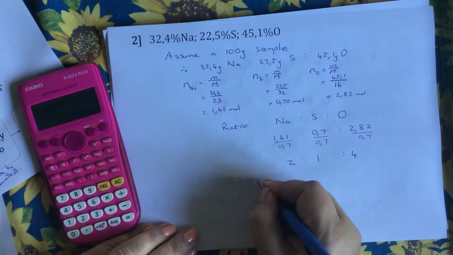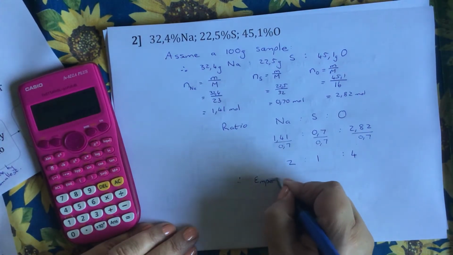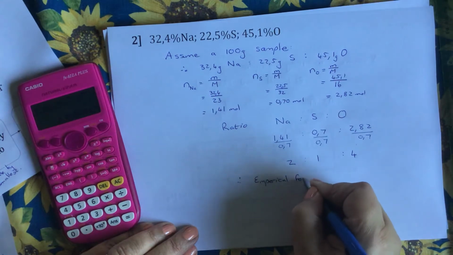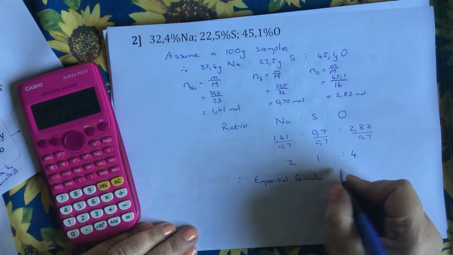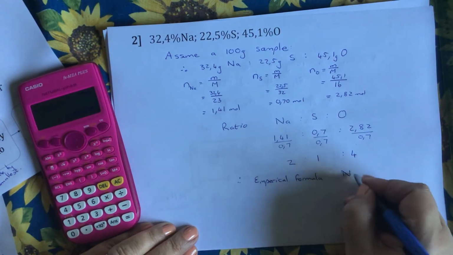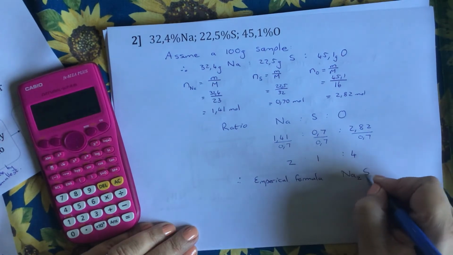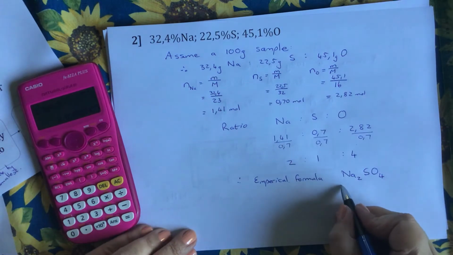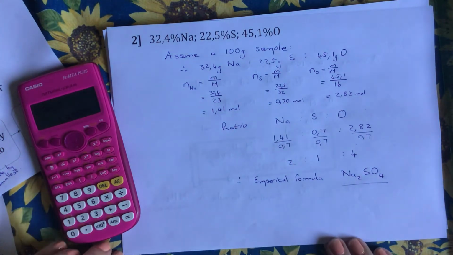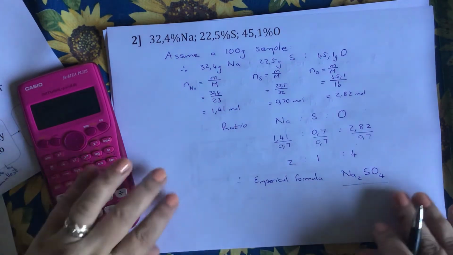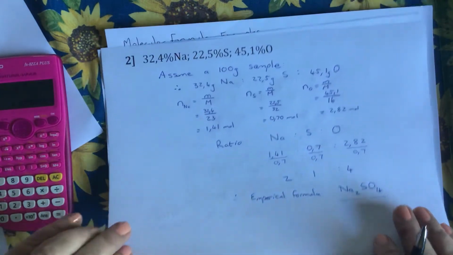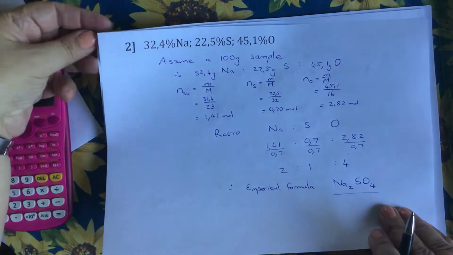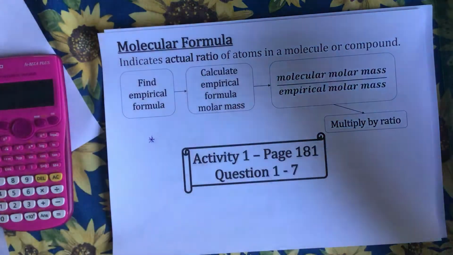So therefore, my empirical formula is 2 sodiums, 1 sulfur, and 4 oxygens. And we are familiar with this formula. That is the formula of sodium sulfate. Right. The last little bit of this is then my molecular formula.